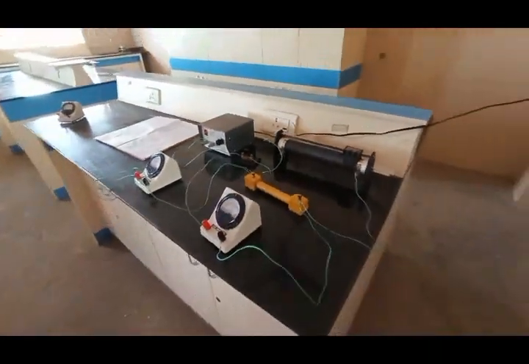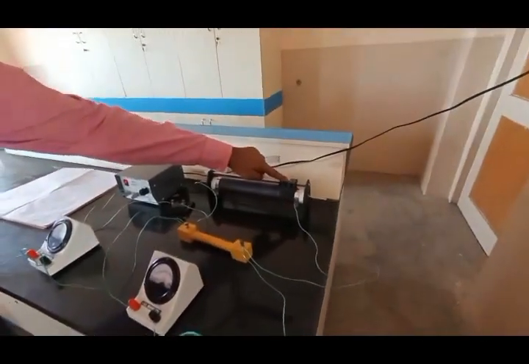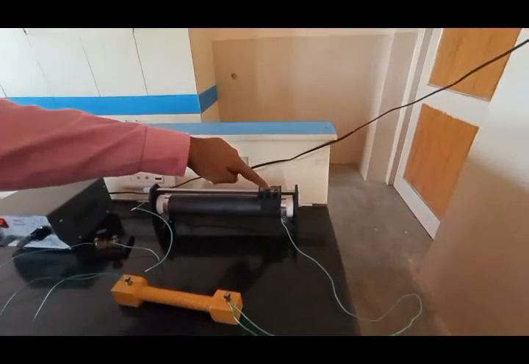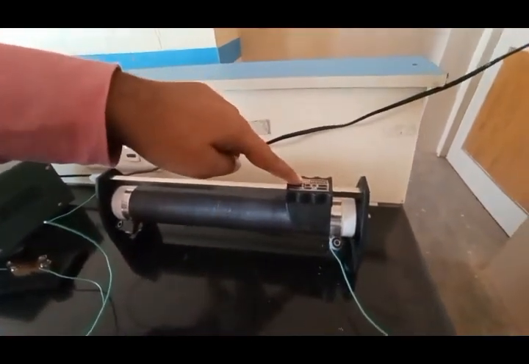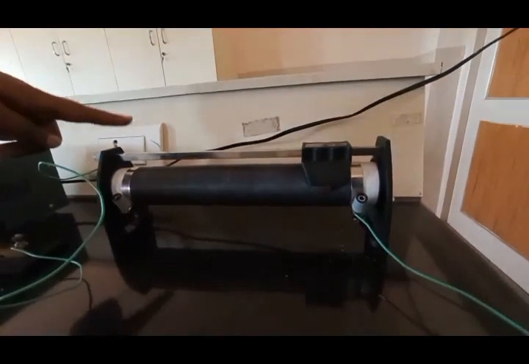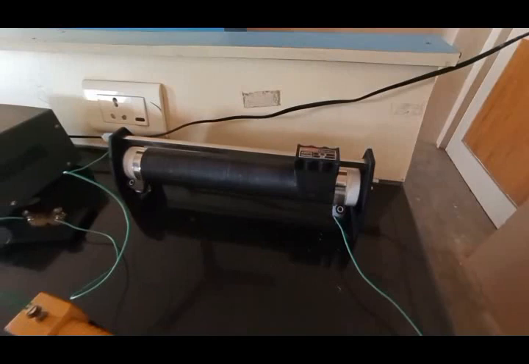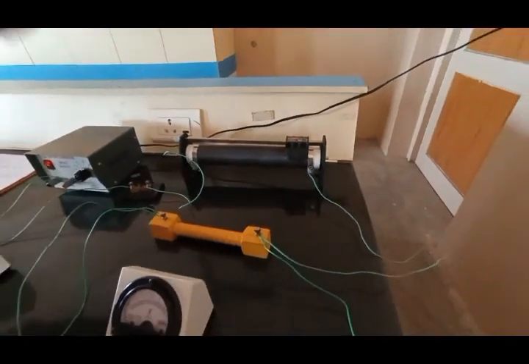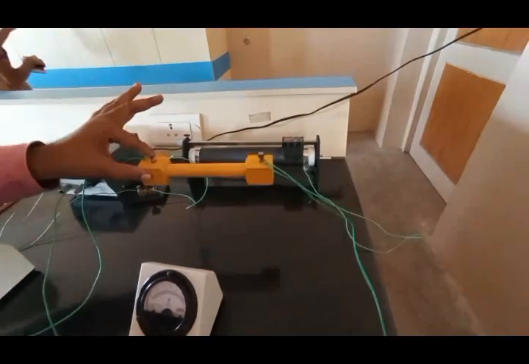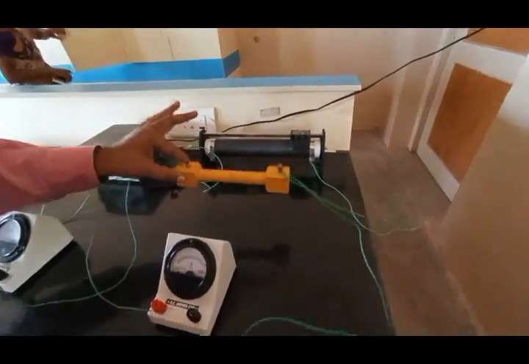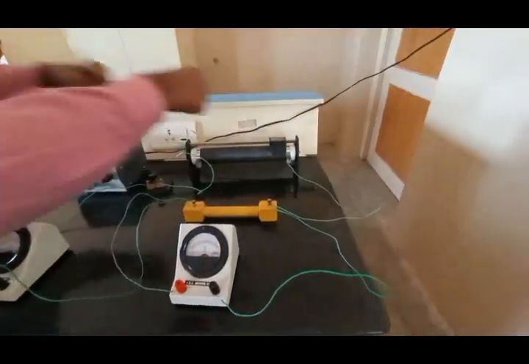Here, I am going to move this variable resistance. I am going to vary the resistance here. According to the resistance varied, the voltmeter as well as the ammeter will deflect. Likewise, we are going to do this experiment repeatedly and calculate the resistance of this unknown wire. So how this will be done is, I am going to move the rheostat.